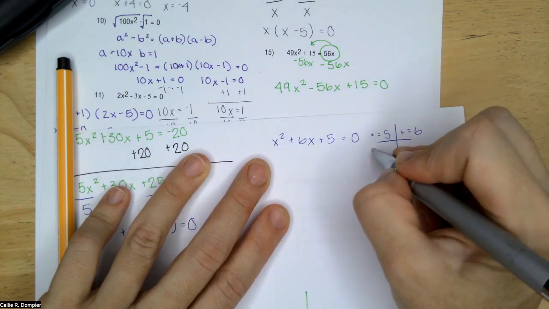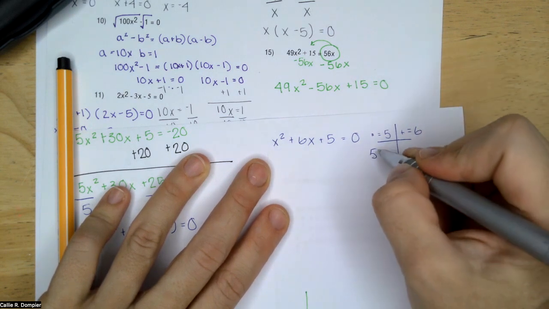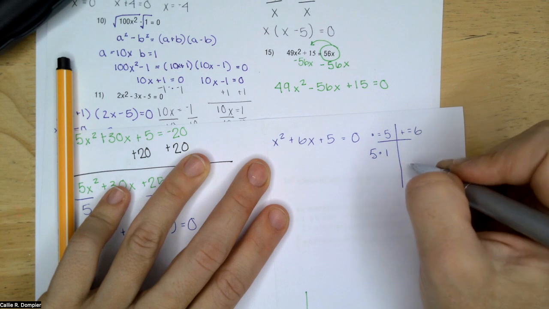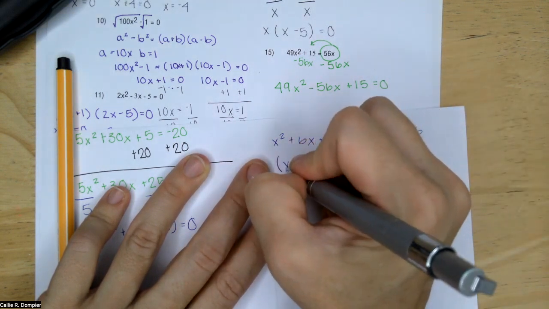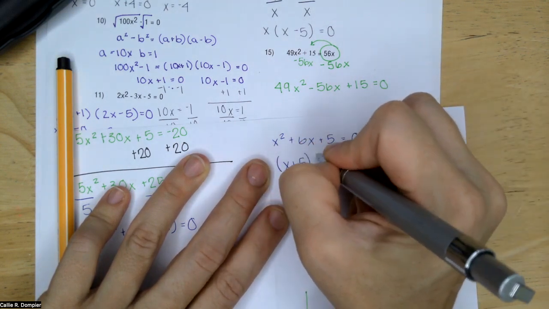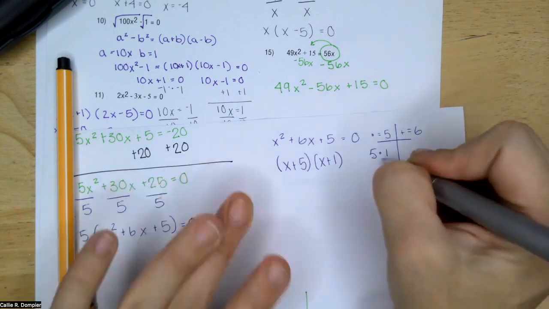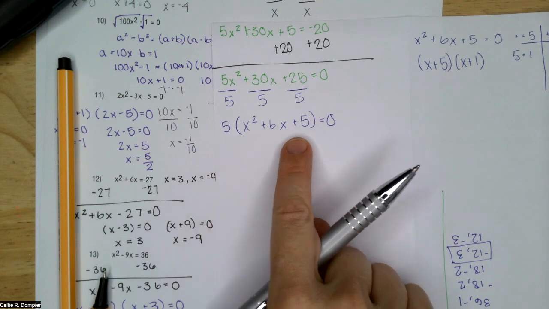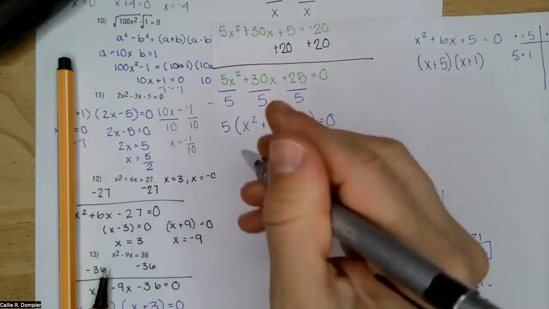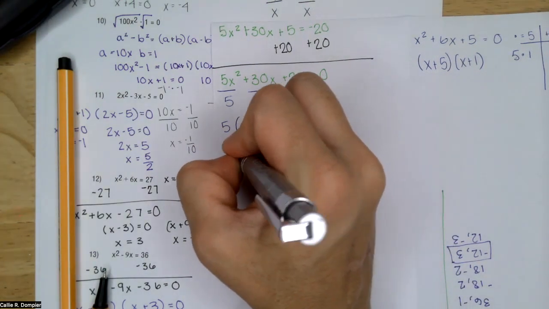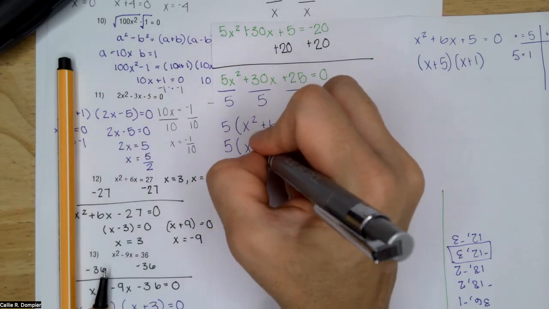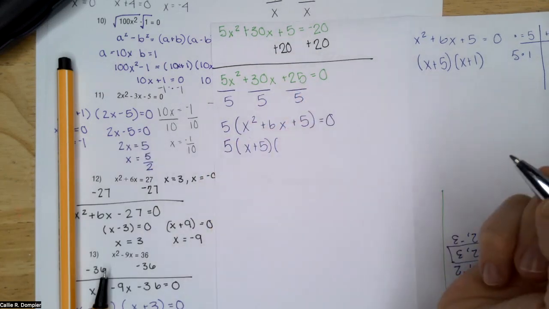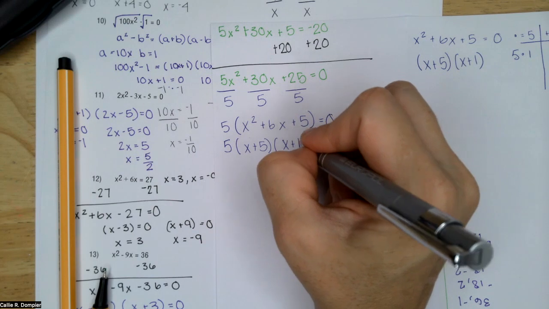I think it's just 5 times 1, right? 5 times 1 is 5, 5 plus 1 is 6. So it's just x plus 5, x plus 1. So down here, 5 times the quantity x squared plus 6x plus 5 becomes 5 times the quantity x plus 5 times the quantity x plus 1.